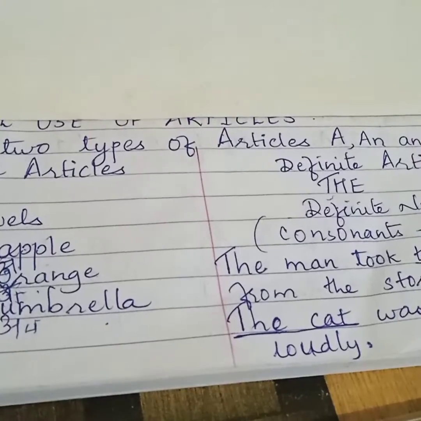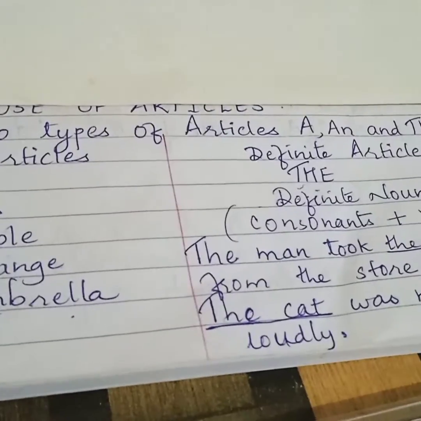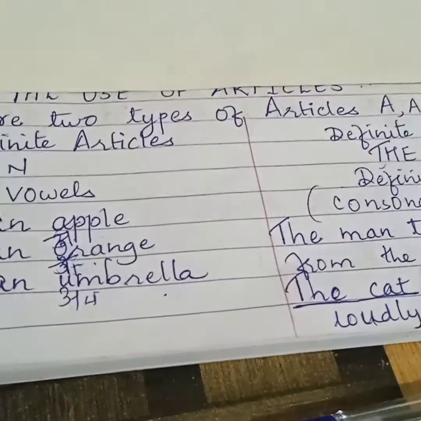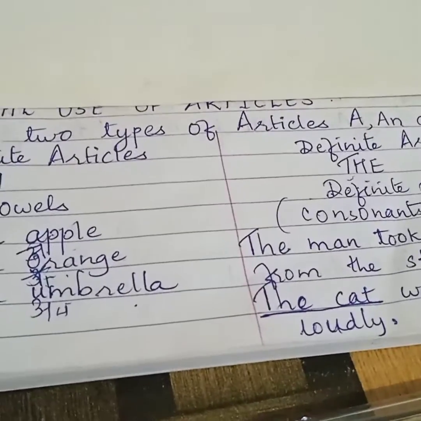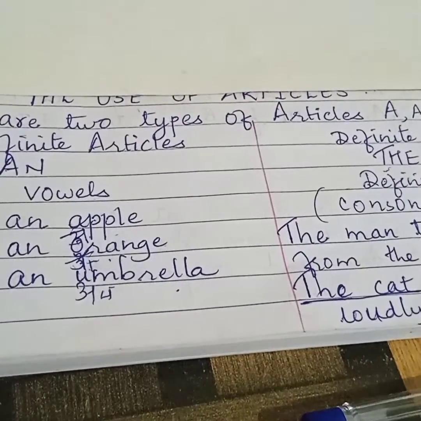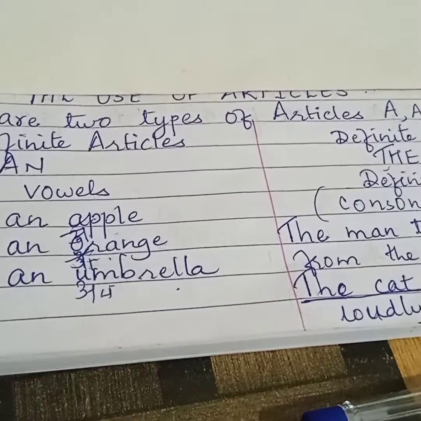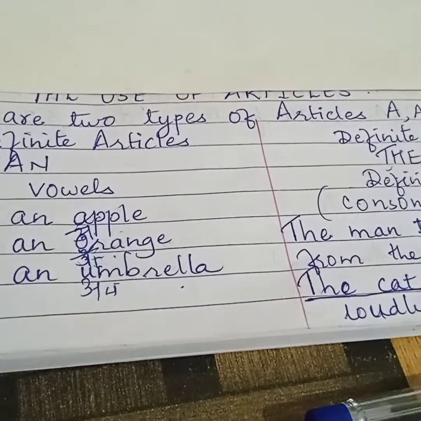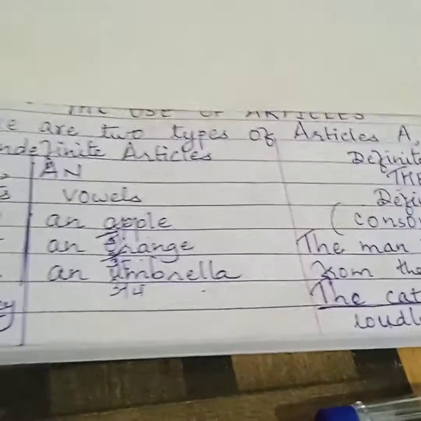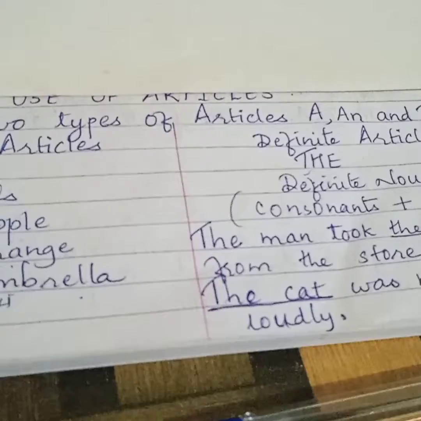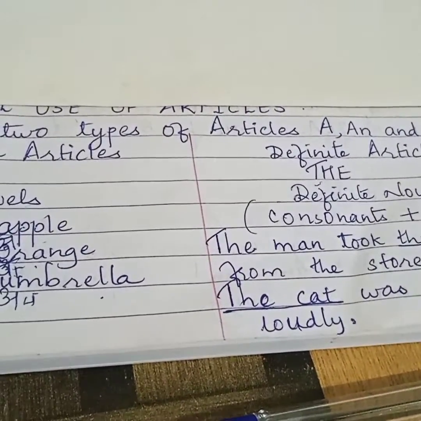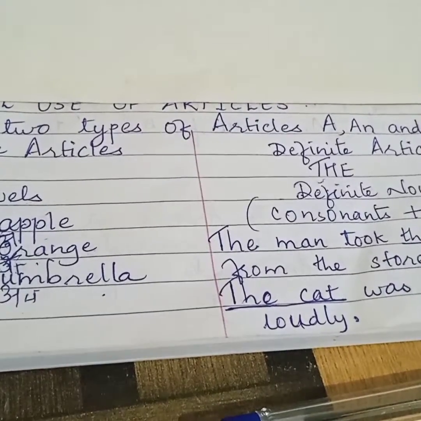Second sentence, you see: the cat was mewing loudly. Here the cat, not a cat. A cat means any cat. Here "a cat", a is used before a consonant sound. Here "the cat" is used because we are referring to that particular cat which was crying loudly and which I saw. The cat was mewing loudly.